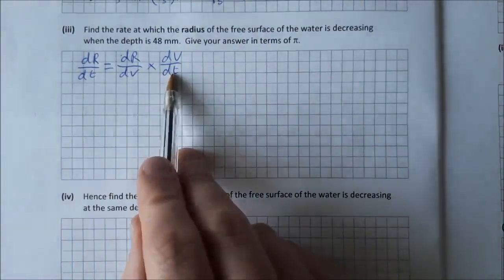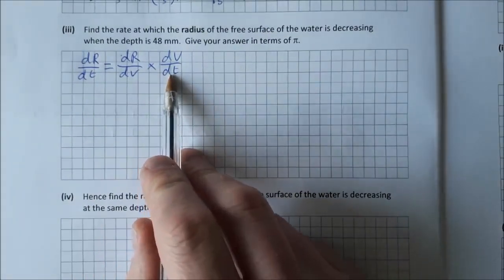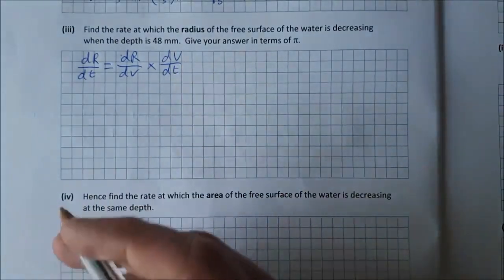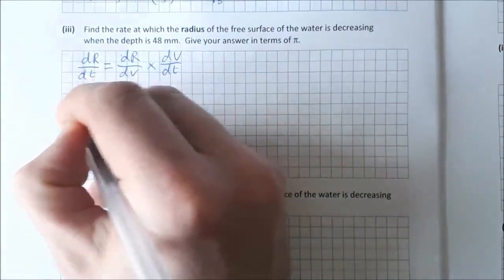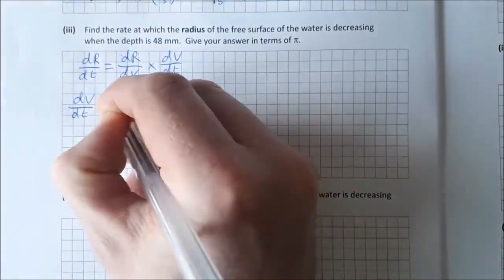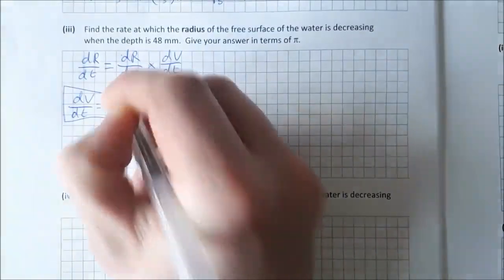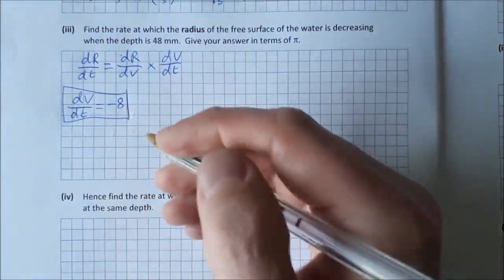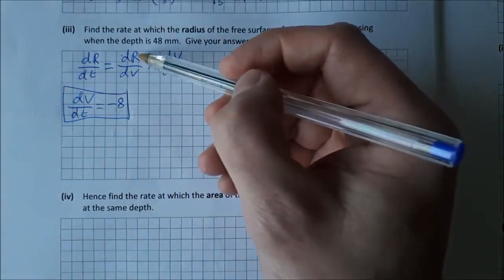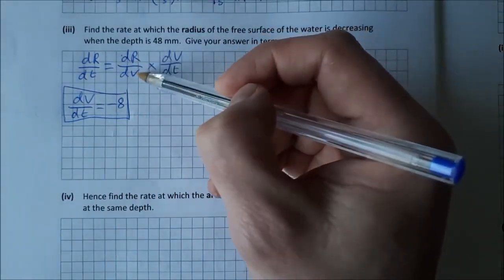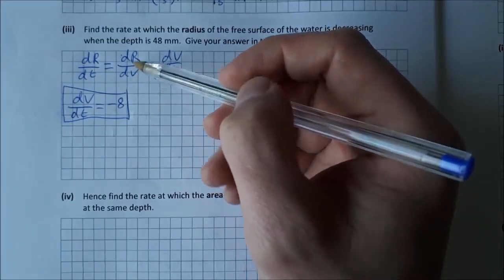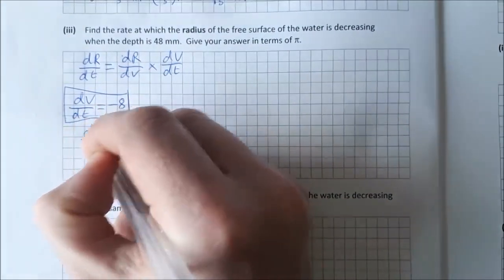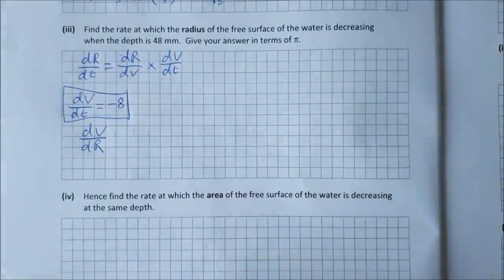Now, I know what dV/dt is because that's given to me at the start. I'm told that the volume is decreasing by 8 with respect to time. So dV/dt is equal to minus 8. So that is given to us already. Now I want to find dr/dV. Now, I can't find the rate of change of the radius with respect to volume, but I can find the rate of change of the volume with respect to radius. So I can find dV/dr, and then I can just invert it.